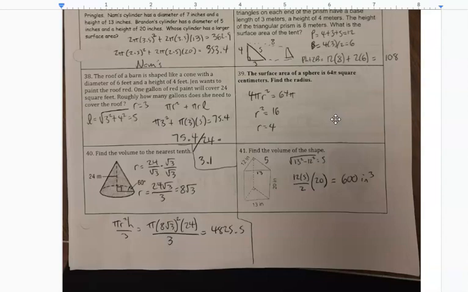Well, we have, okay, so the slant height of the cone would become 5. It would be the hypotenuse. Using the height of 4 and the radius of 3 creates the slant height of 5, which we need in order to do surface area of a cone. Surface area of a cone is pi r squared plus pi r L. Okay, so we have pi 3 squared plus pi 3 times 5. It gets 75.4.